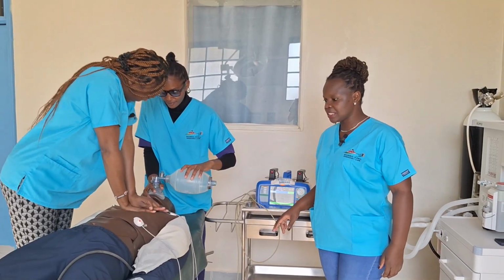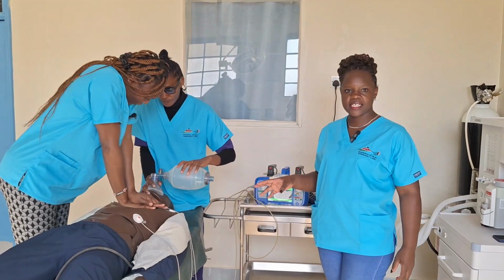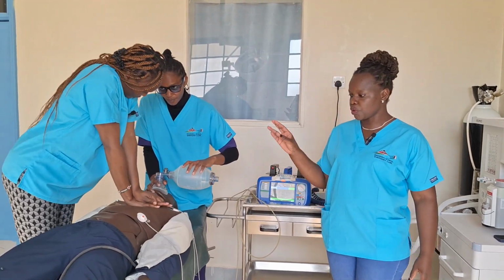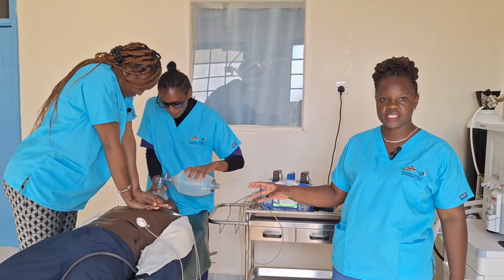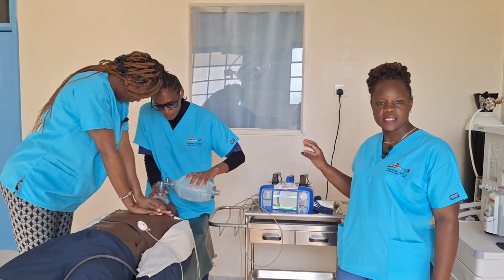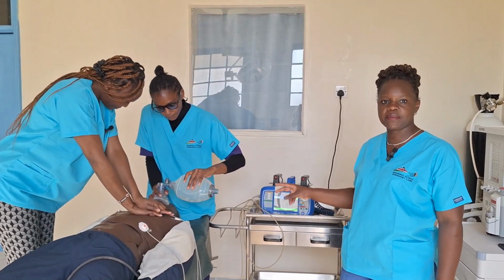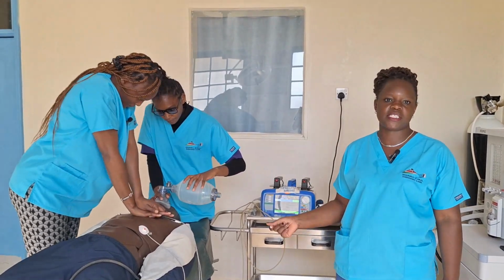The first priority in managing a patient in cardiac arrest is to connect the leads on the patient and identify the rhythm. If it's a shockable rhythm, deliver the shock immediately. That was a demonstration on how to manage a patient in cardiac arrest.